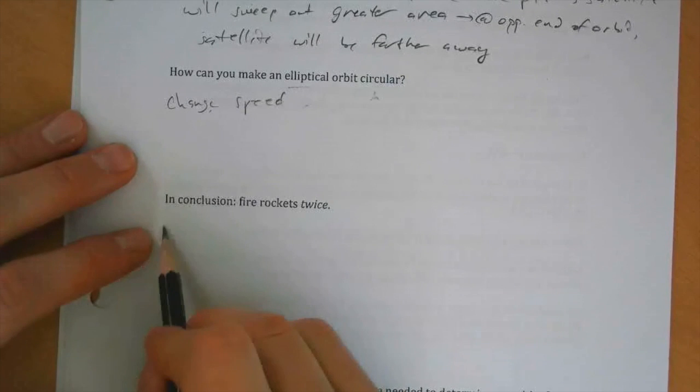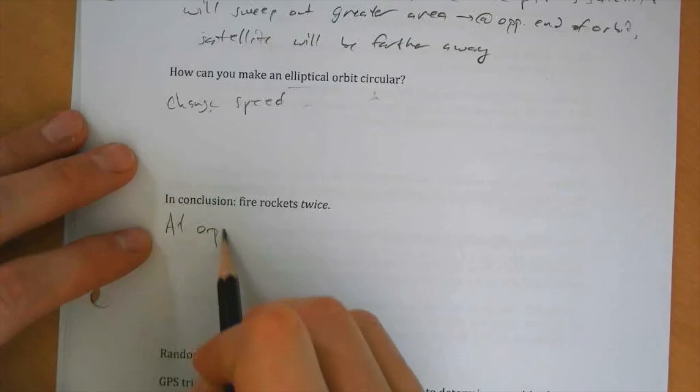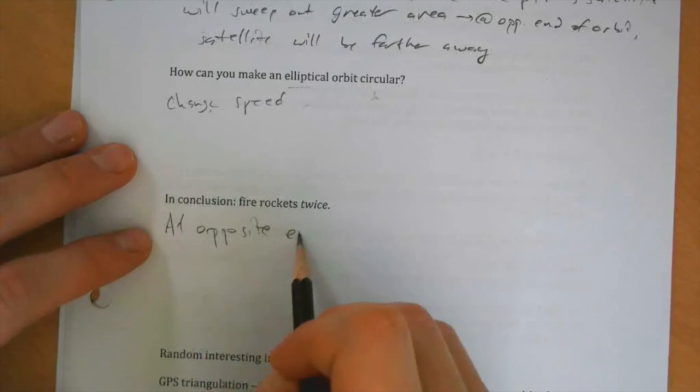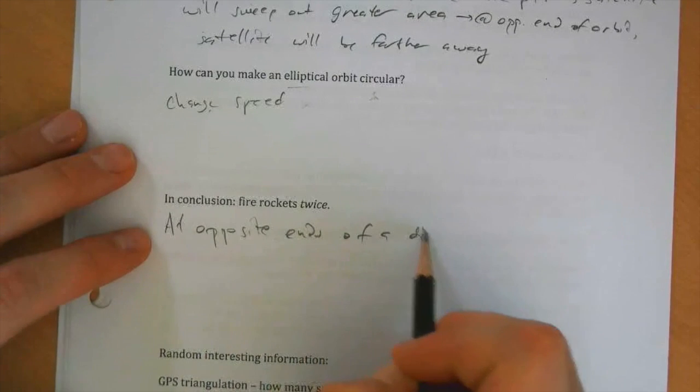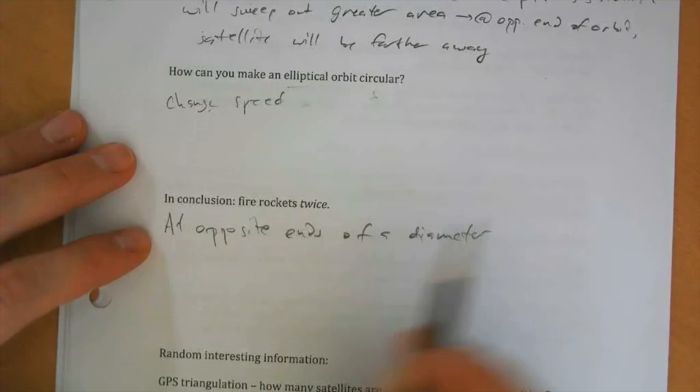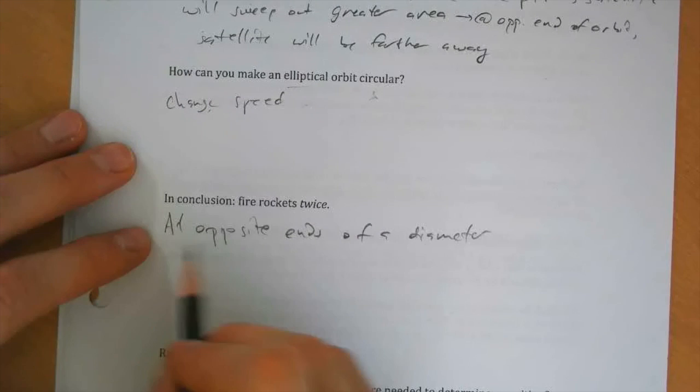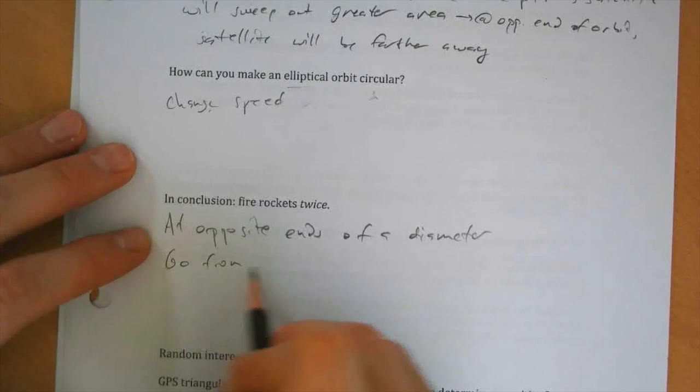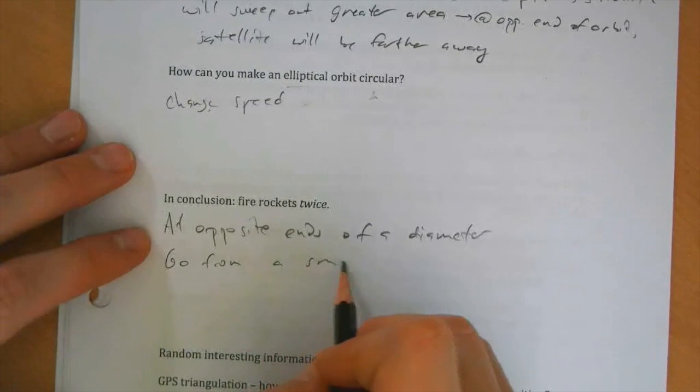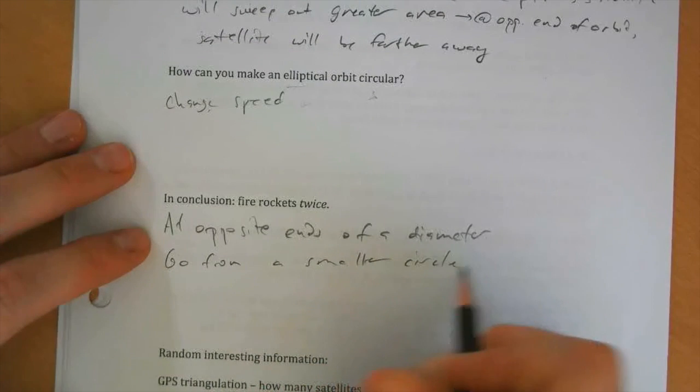So if you fire your rockets twice at opposite ends of a diameter, then you go from a smaller circle to a bigger circle.